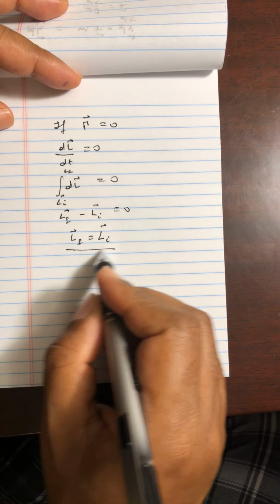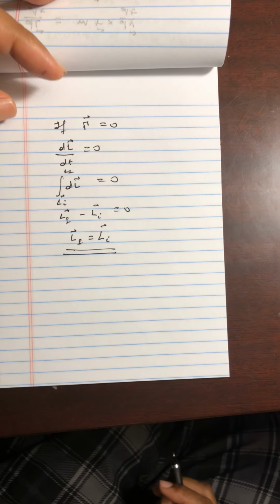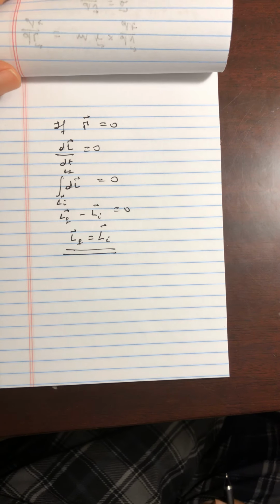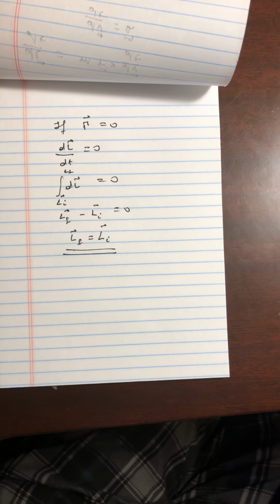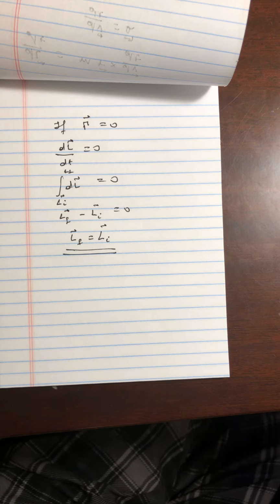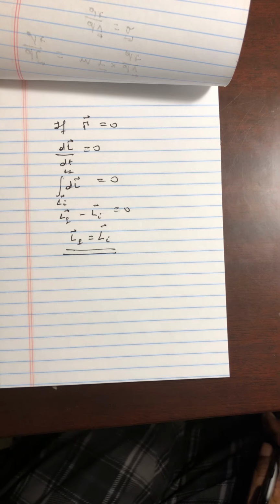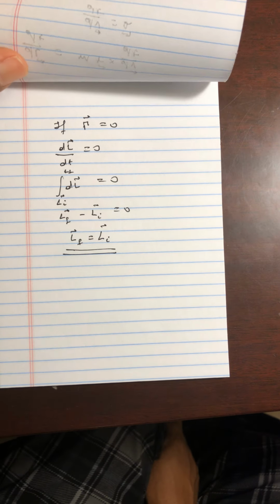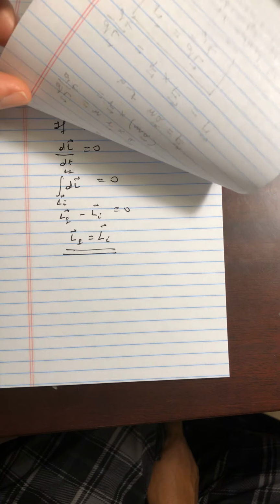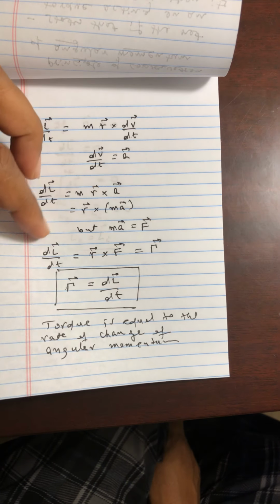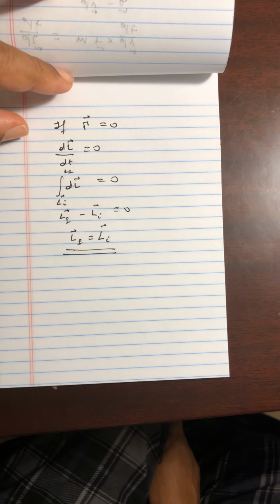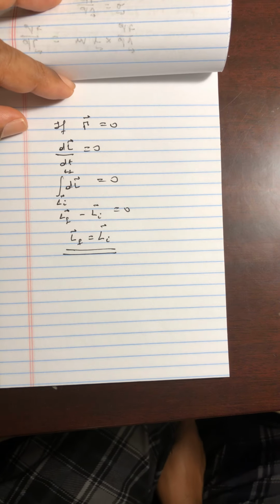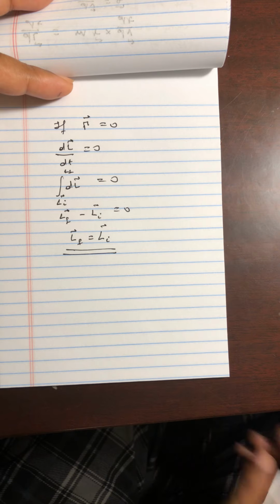This is the principle of conservation of angular momentum. So we just proved it. If torque equals 0, then the final angular momentum equals the initial angular momentum. If the net torque acting on an object is 0, then its angular momentum is conserved.